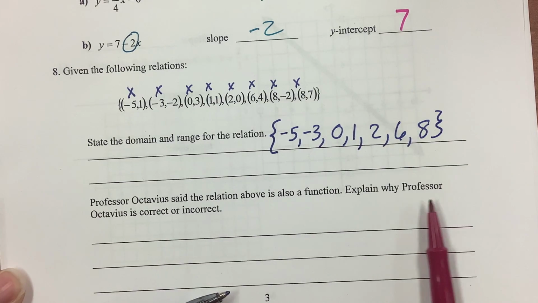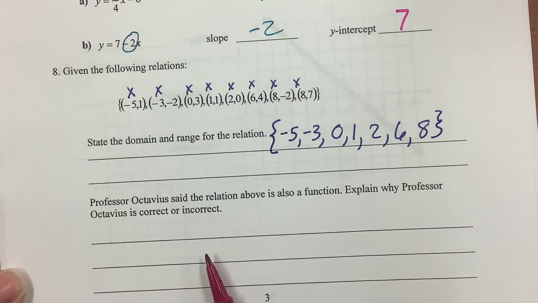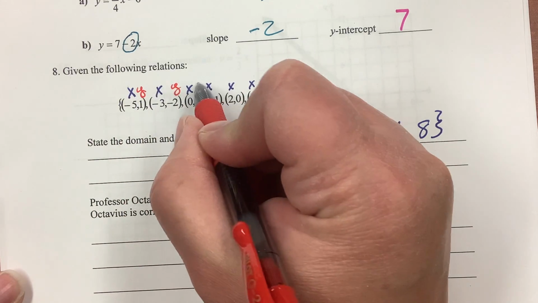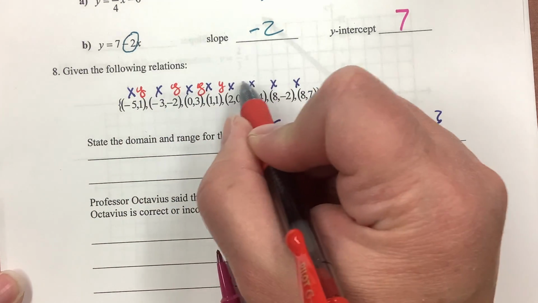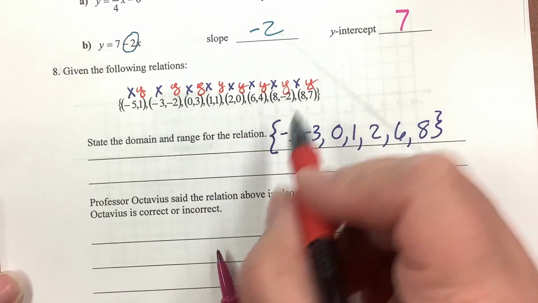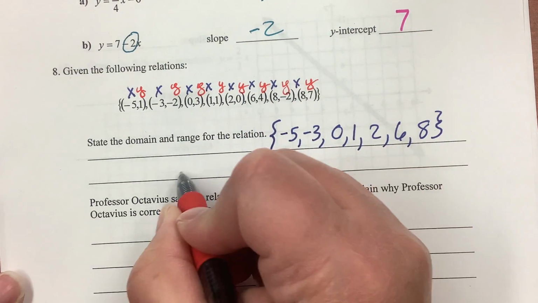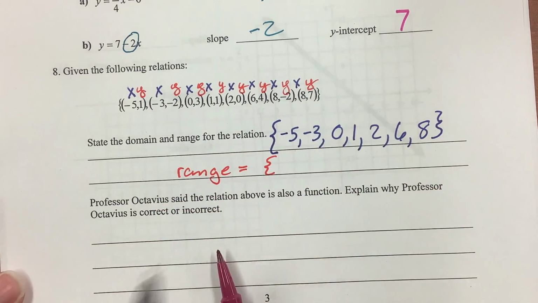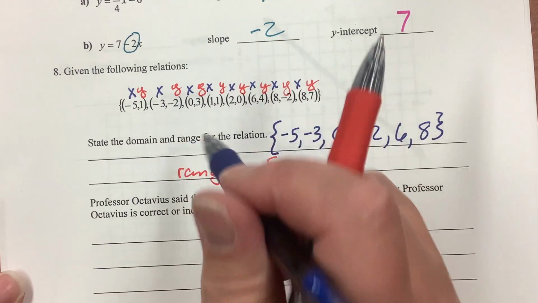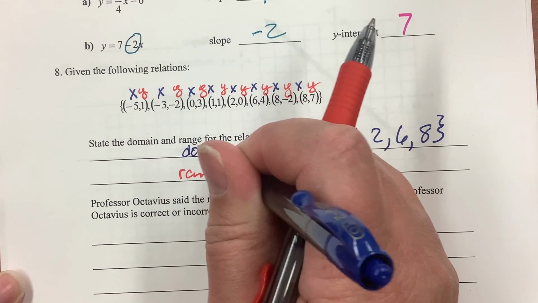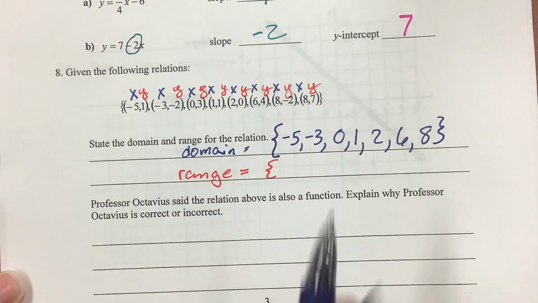And the range, let's do range in red. Here we go, y, y, y. All the second values are the y's. And that's the range. So my range, I'm even going to write that here, range equals, and this was the domain. Domain is input, the first numbers, and range is output.